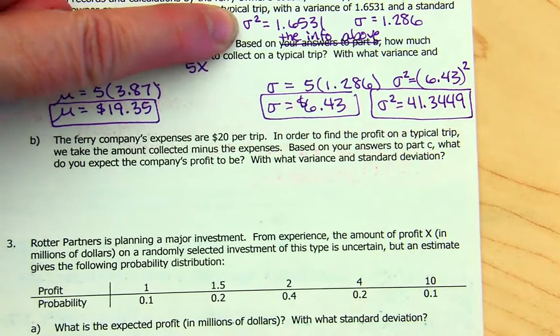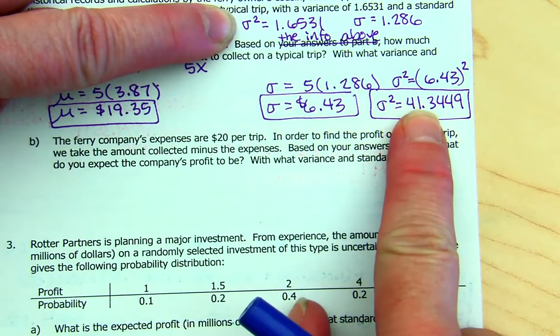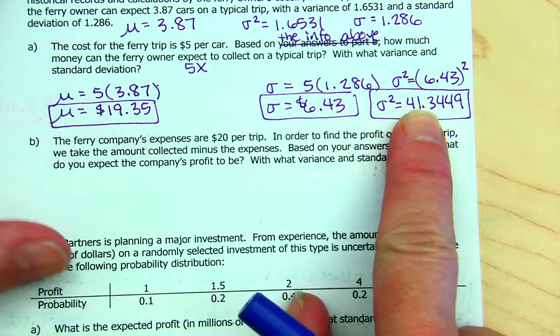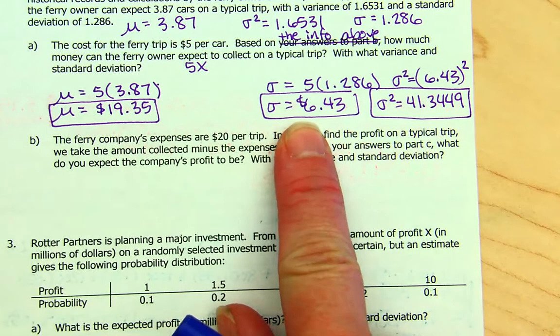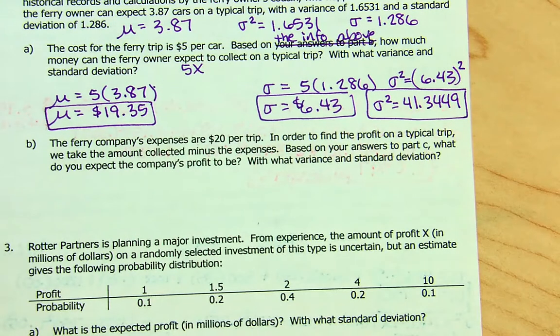Notice if I just multiplied the original variance by 5, I'm not going to get this. So don't just go through and multiply everything by 5. You have to be careful. Find your mean and standard deviation and then square standard deviation to get variance.